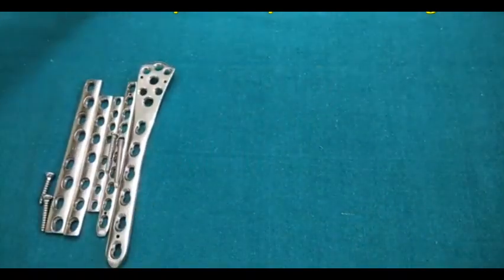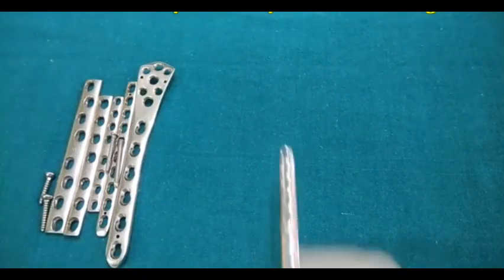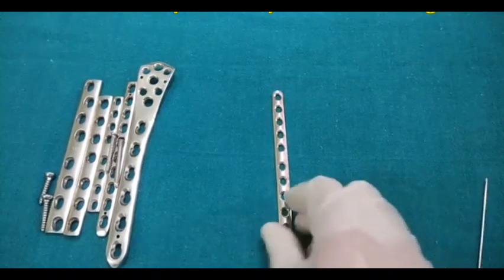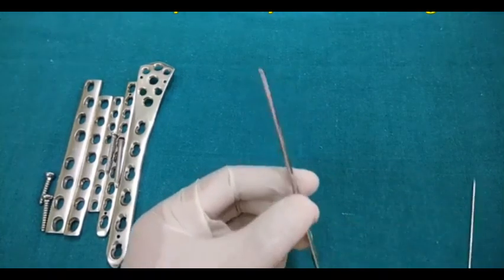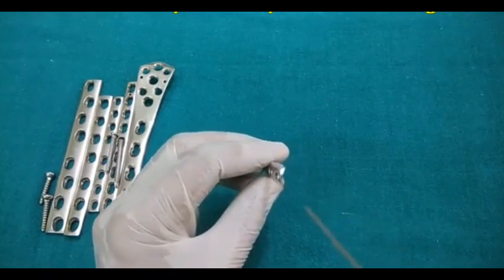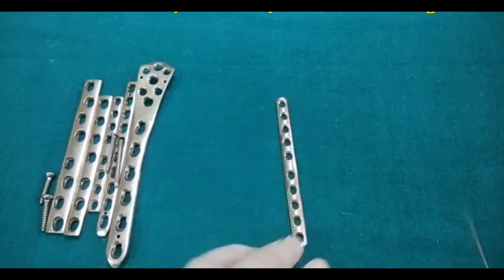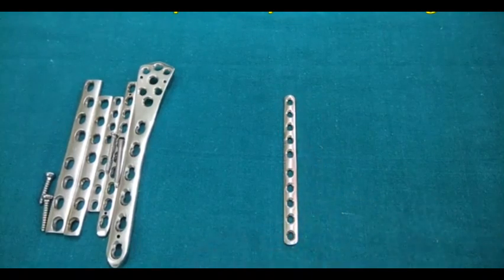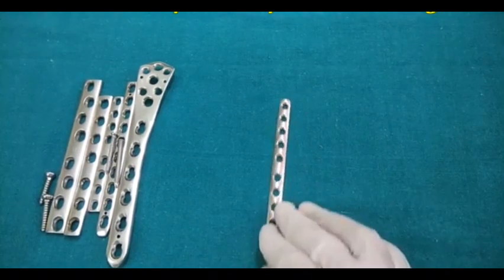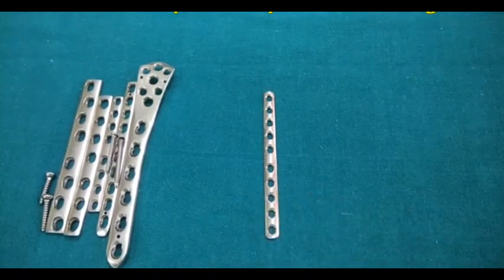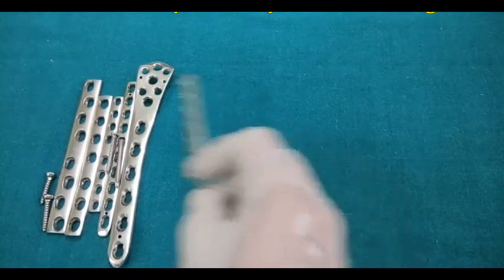Now one more plate is left, that is the 1/3 tubular plate. Now this is the 1/3 tubular plate. It is actually a semicircular type of plate. The cross section is 1/3 of a circle, and these are the holes, which are non-locking. The main indication is the fixation of small bones like the ulna or the fibula, where you can insert this type of plate. This is the 1/3 tubular plate.